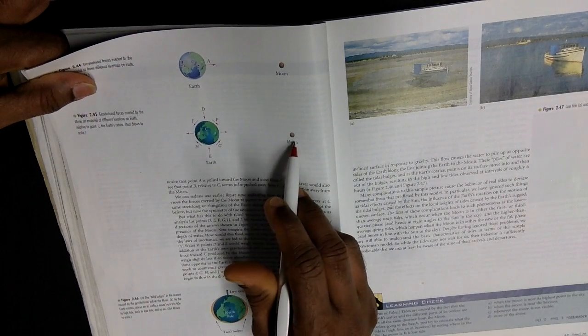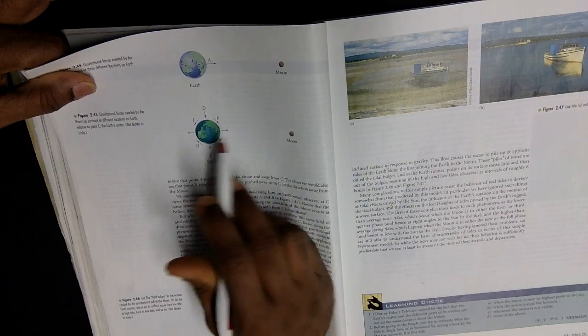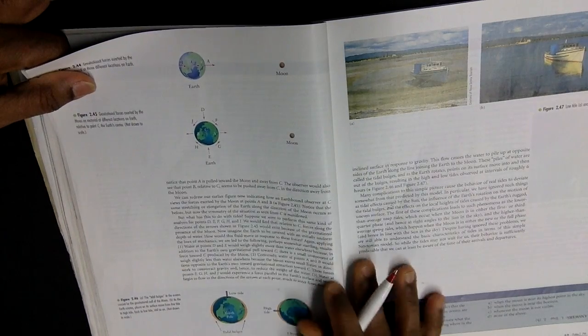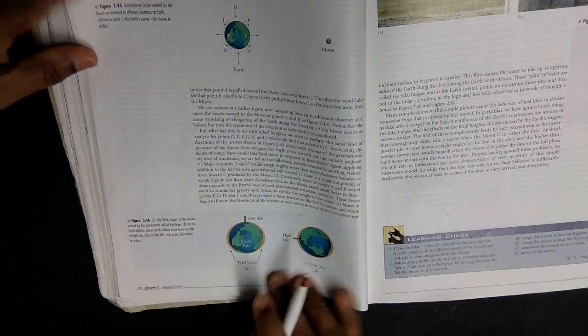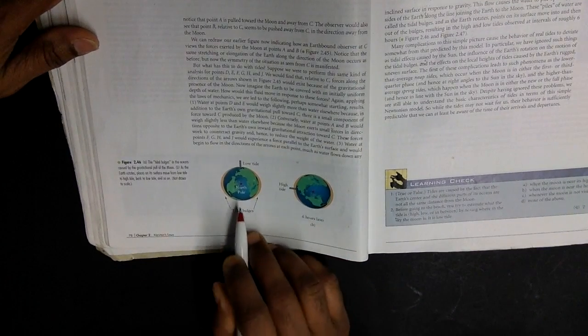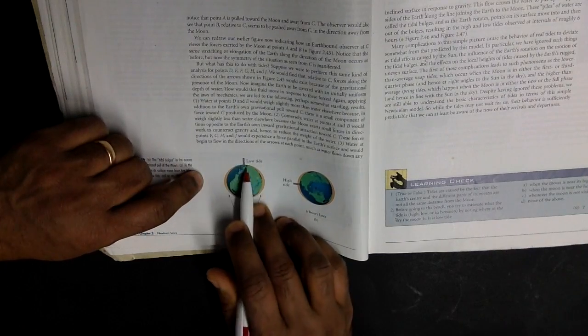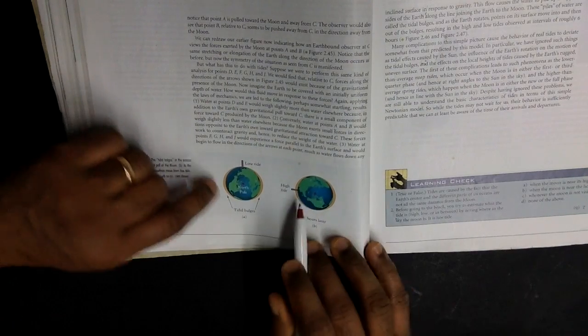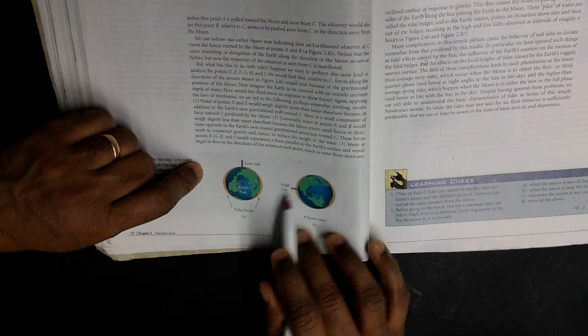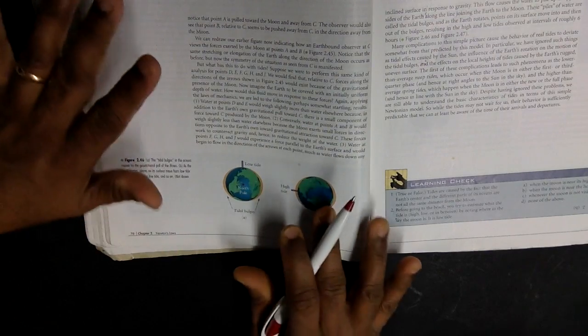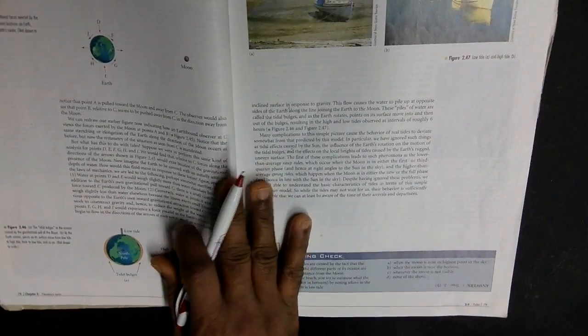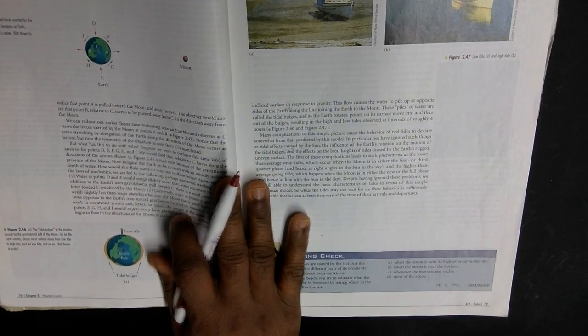As you can see here, the moon is pulling the earth in this direction, and when the water is being pulled from this side, it becomes low tide here, and over here it's high tide. All these tidal effects are caused by the gravitational force of the moon.